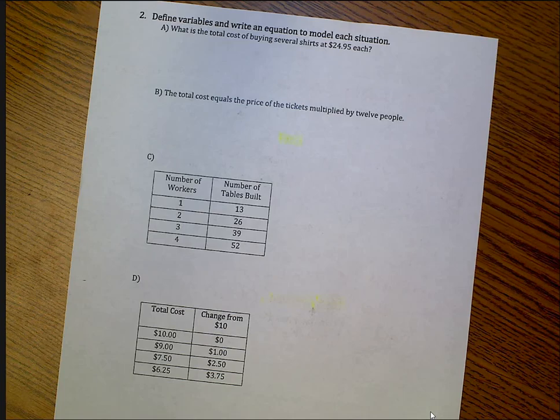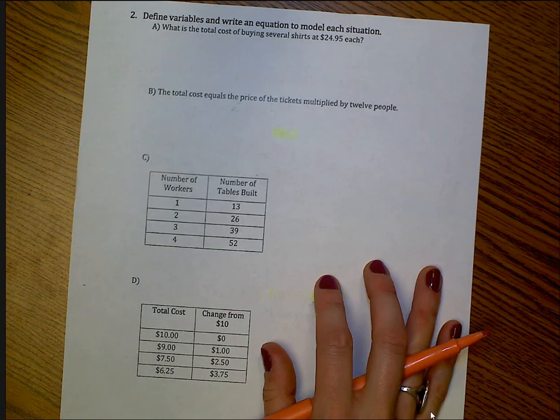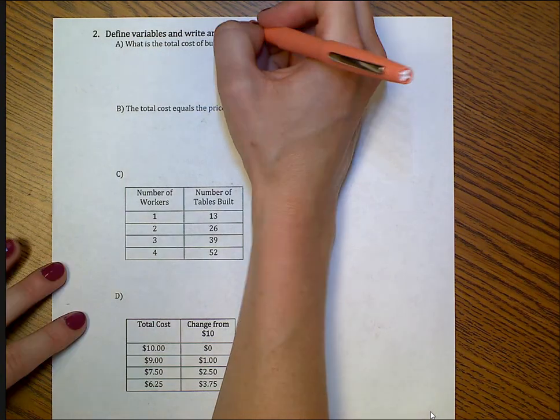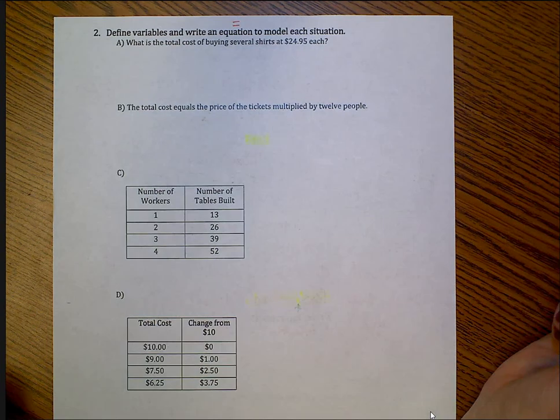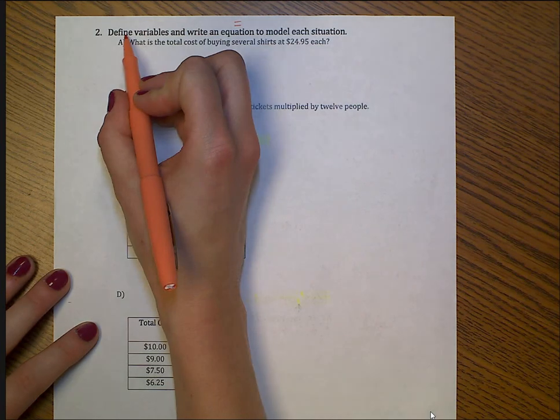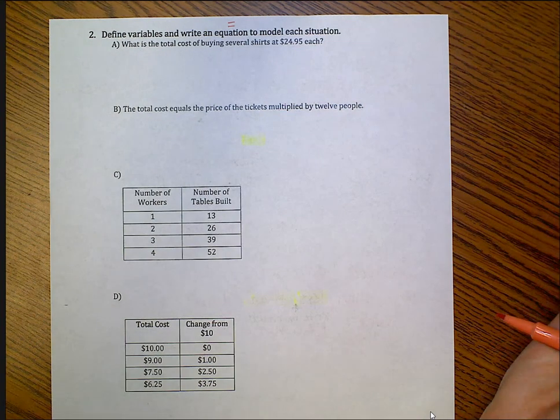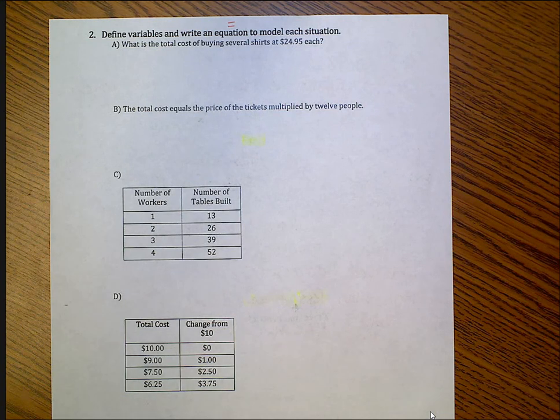Okay, on the back, a few more examples. So these follow the rules. We're actually writing equations. All of these should have equal signs. And they tell me to define variables, then give an equation that models the situation. So all of these are real-world situations, and we can write a math equation to represent what's going on between the two subjects that I'm talking about.